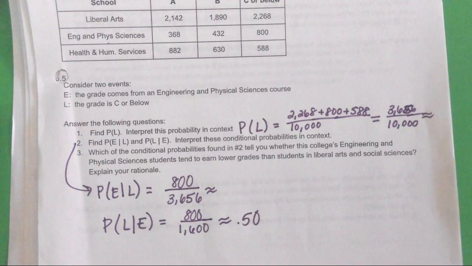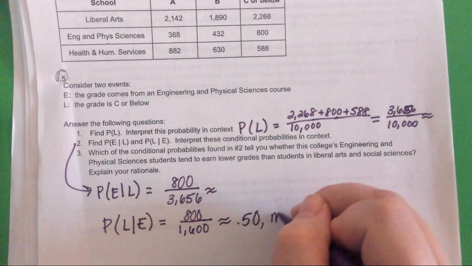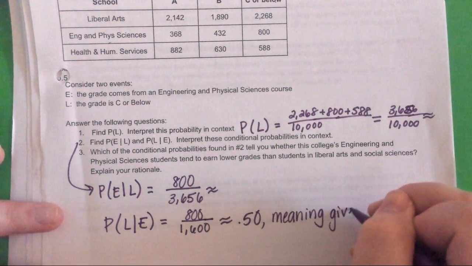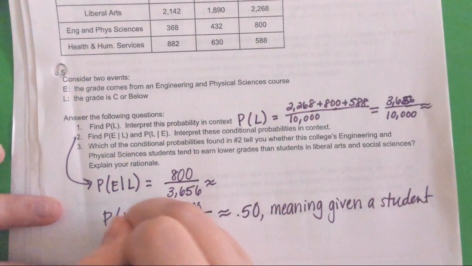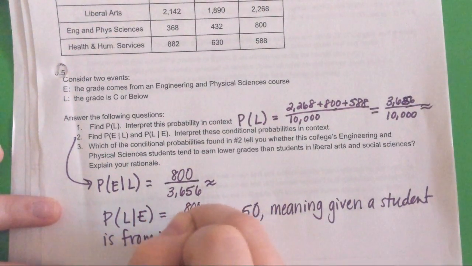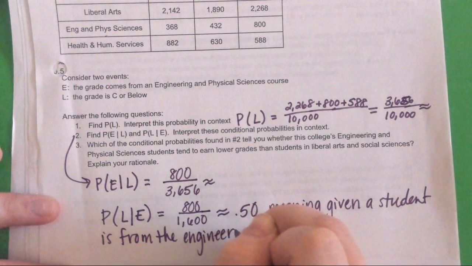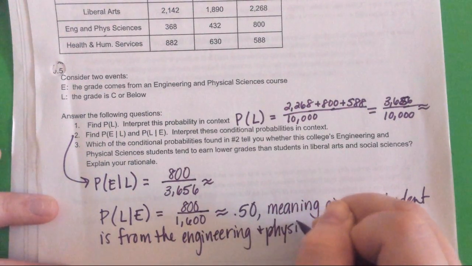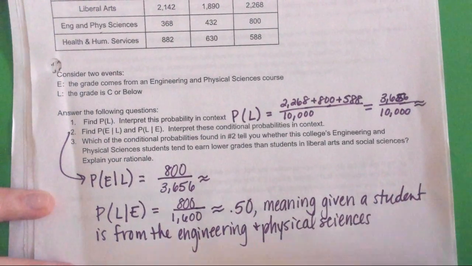It said interpret in terms of these contexts, but I feel like we've done that out loud. But on the actual text, you want to add something like, meaning, given a student is from the engineering and physical sciences department.